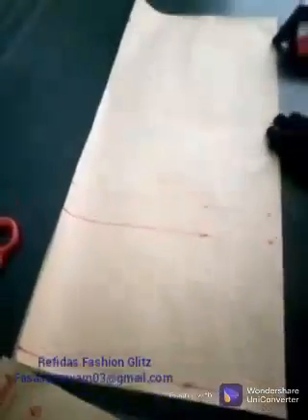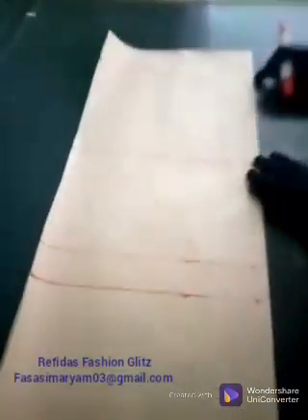So I've drawn the vertical measurements, as you can see. This is my shoulder line, and this represents my starting point. This is the armhole line, this is the shoulder to bust point line. This is the shoulder to waist, and this is the shoulder to hip line. That is my full length, and the 2 inches for the folding allowance.